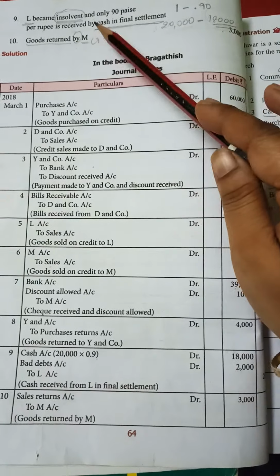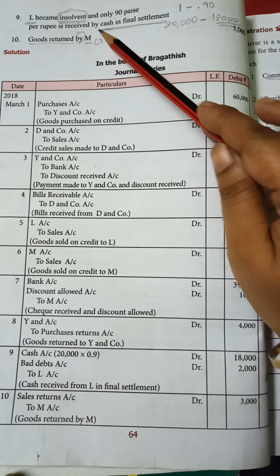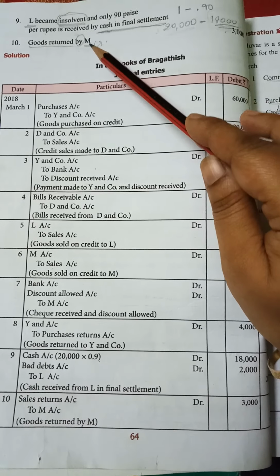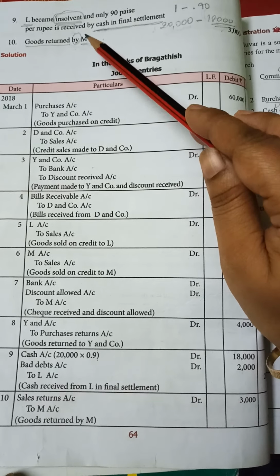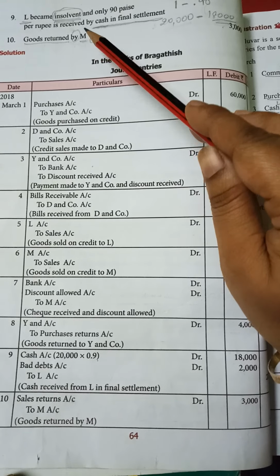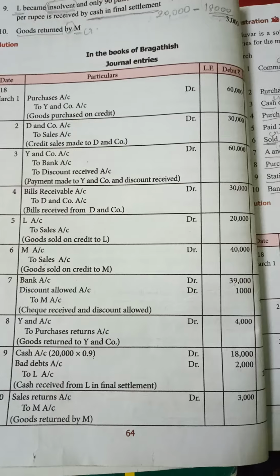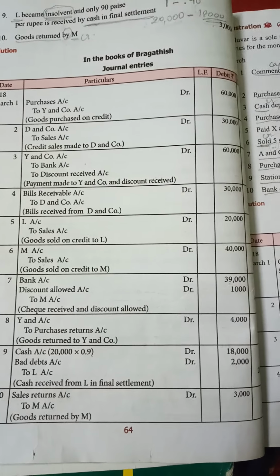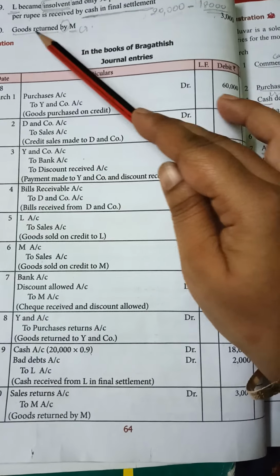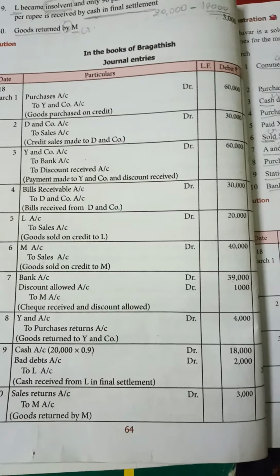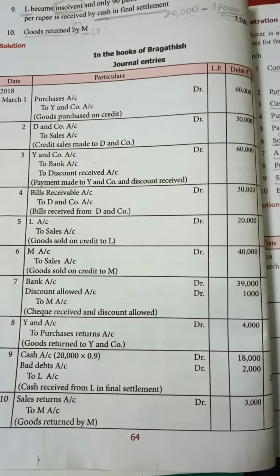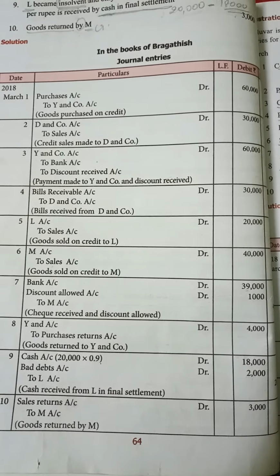Goods returned by M. So here M is returning the goods. He is our customer, which means he is the giver now. So automatically M has got goods from us. We sold it. The same words, goods return, will be given for both purchase returns and sales returns.